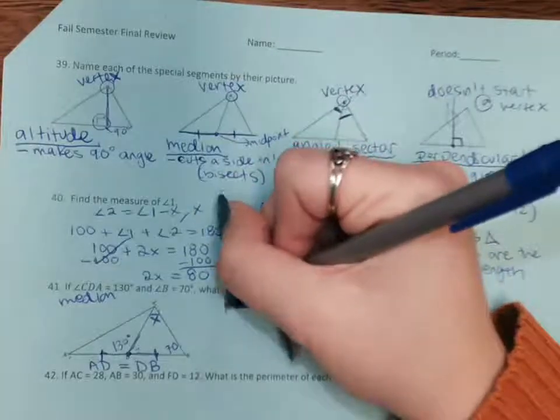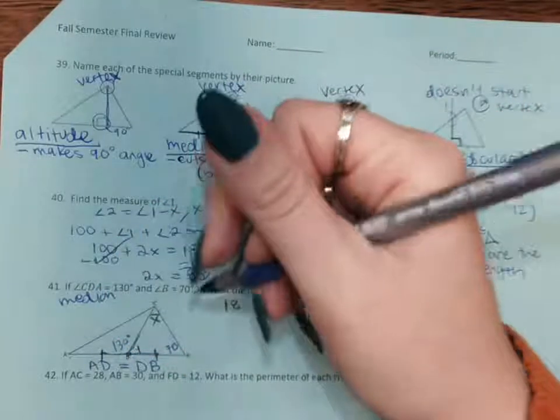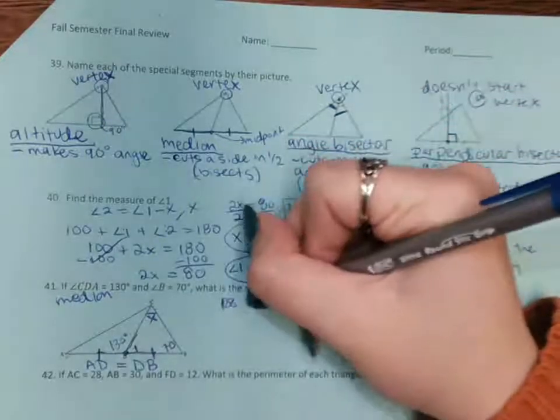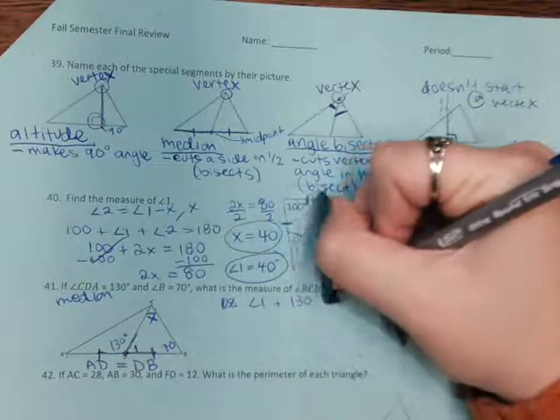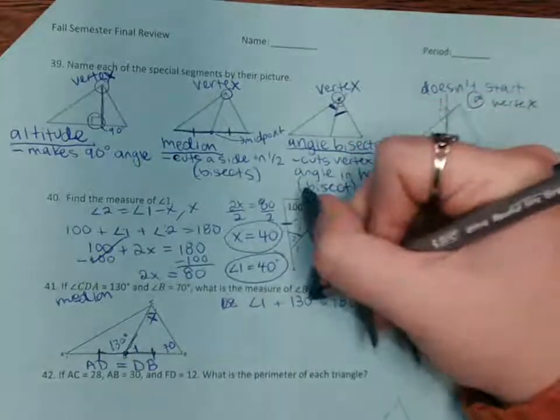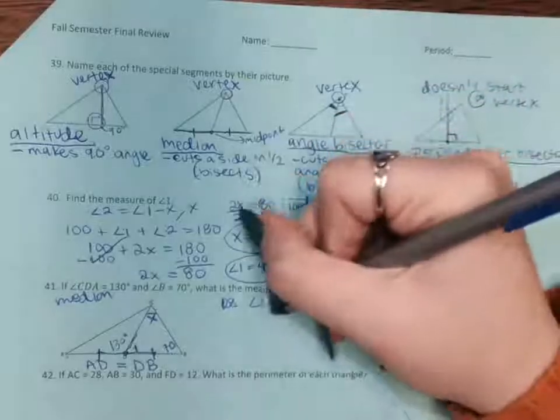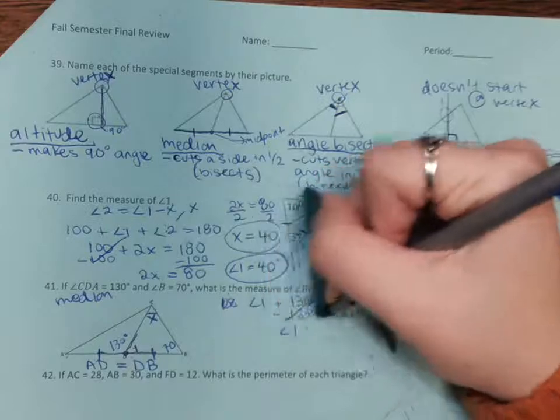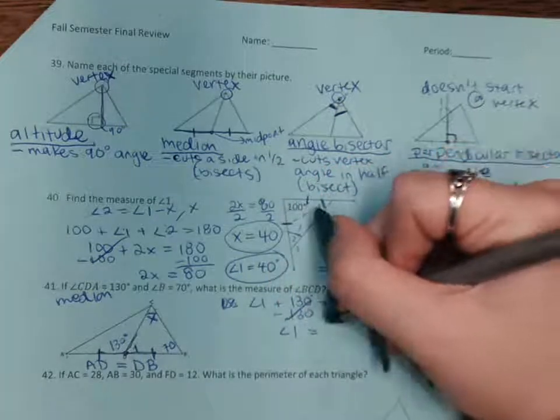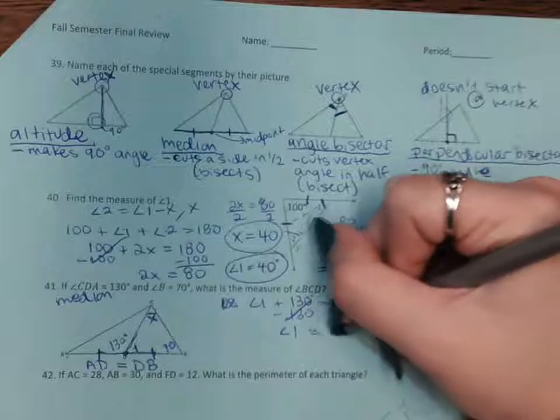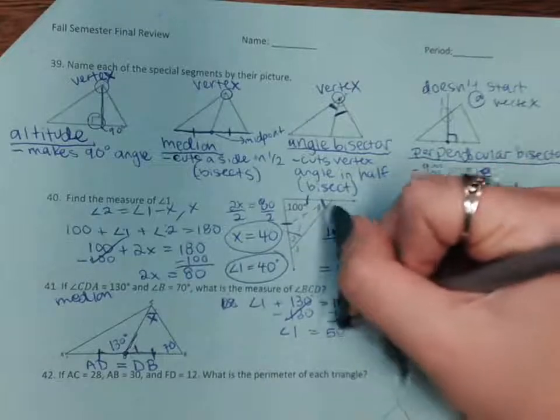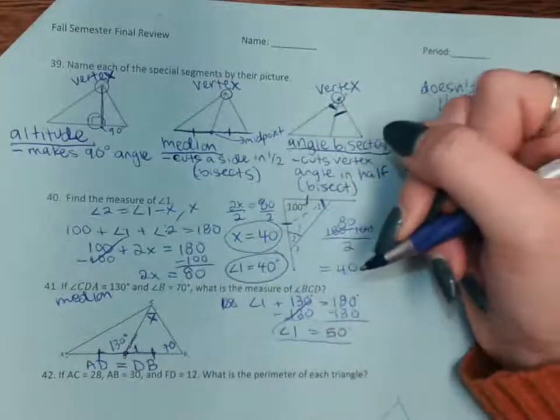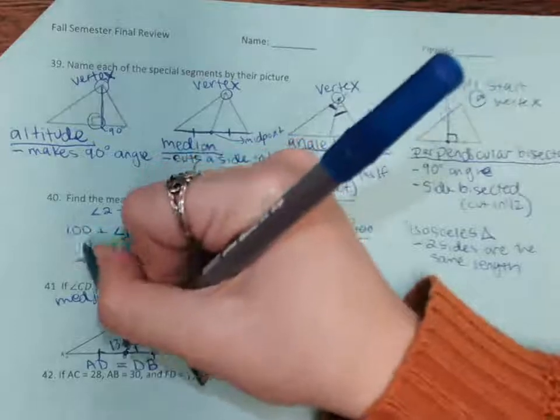So let's call this angle 1. So I know that angle 1 plus 130 equals 180 because they make a straight line. So I'm just going to subtract 130. So angle 1 would equal, see the 0, and that would be 5, and that would be 0. So we have 50 degrees. So angle 1 is 50 degrees. Now we're not done. We're not actually looking for angle 1. We just need it to solve for x. Okay, so this is 50 degrees.